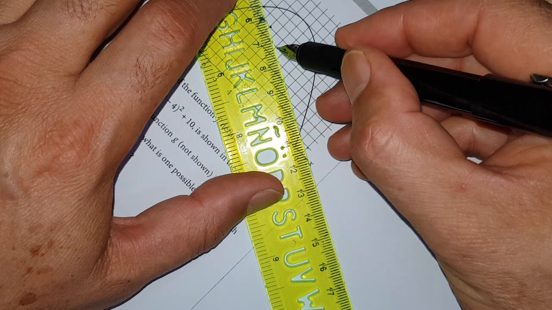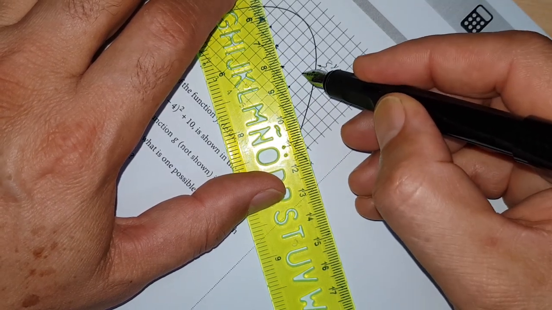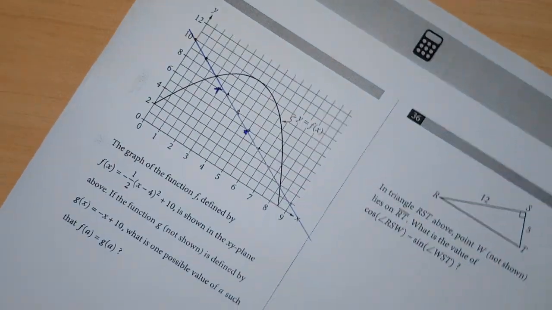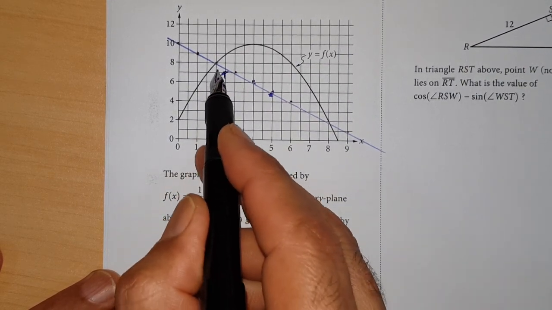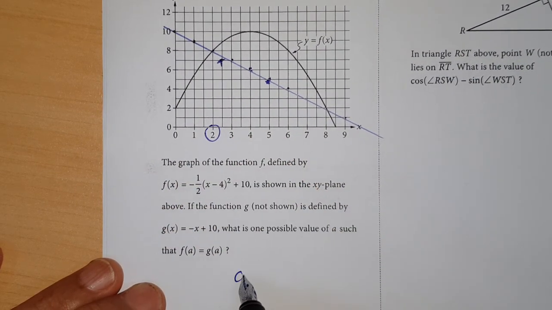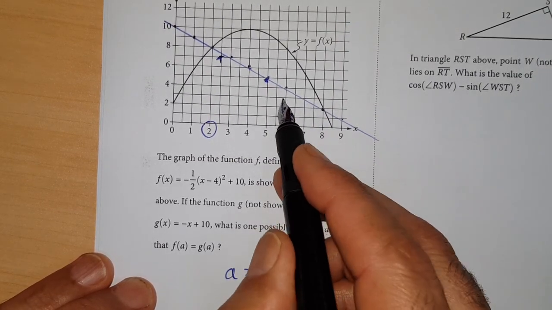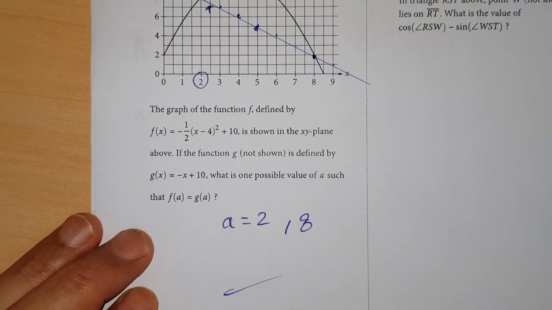This point, and this point, this point. So draw a line. This is the answer. The two values are equal. The a here, the first intersection is at 2, so a equals 2. The second intersection is at 8, exactly at 8. 2 or 8, you can write one of them.